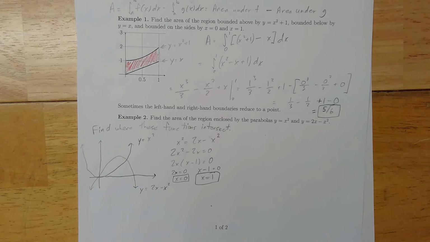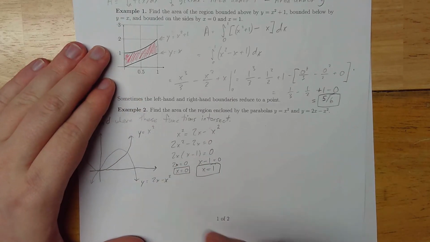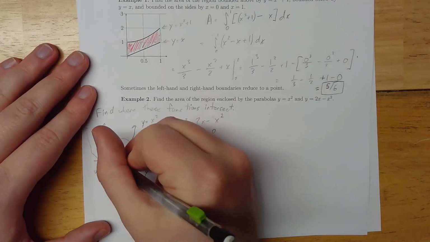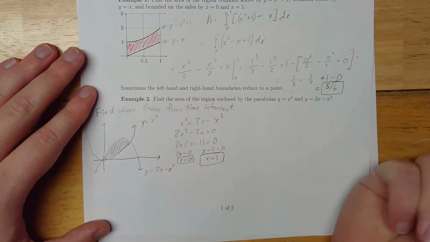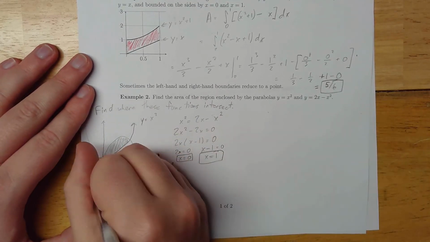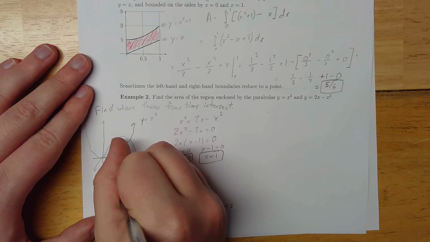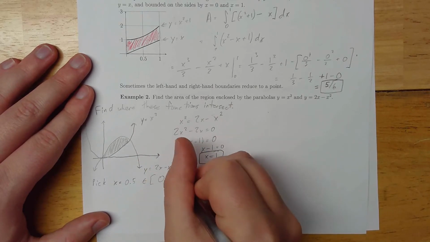And so we want to figure out where exactly it is that we're looking at, and which one's our top function and which one's our bottom function. In order to figure out what our top function is, we'll figure out what the values are between these places where they end up intersecting. So this is our area that we're trying to find. It's enclosed between the two values. So say pick x equals 0.5. The reason we're picking 0.5 is it's between 0 and 1.